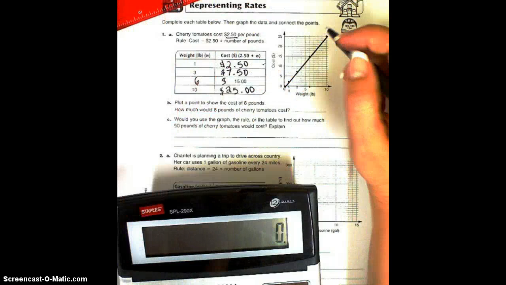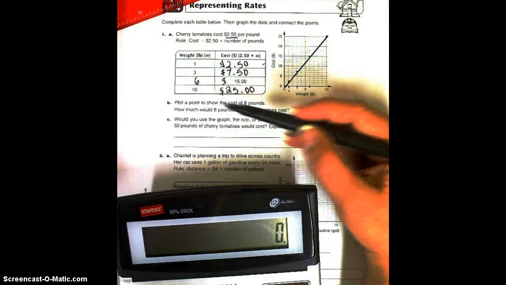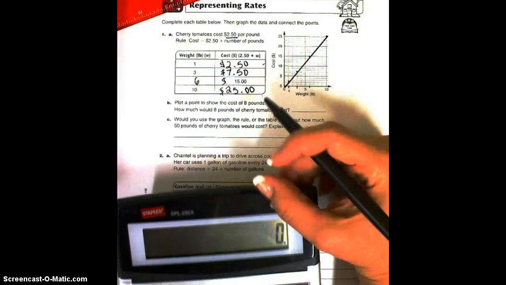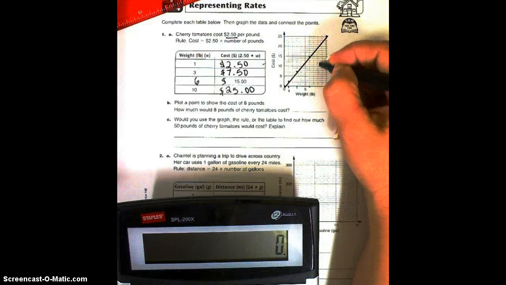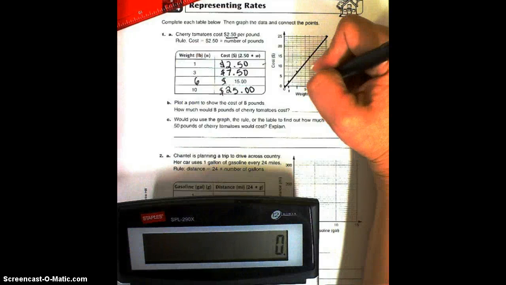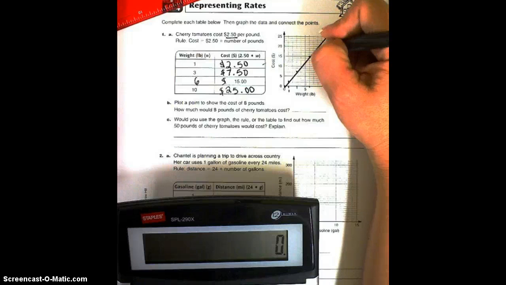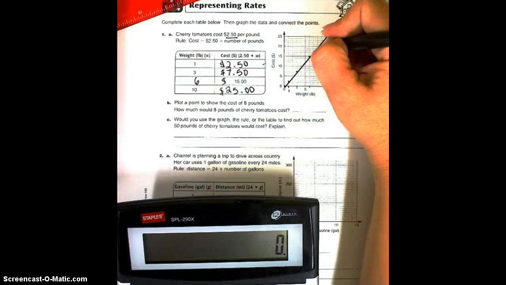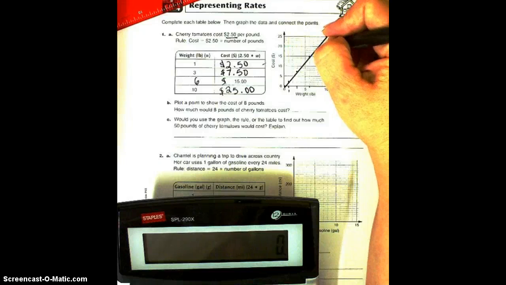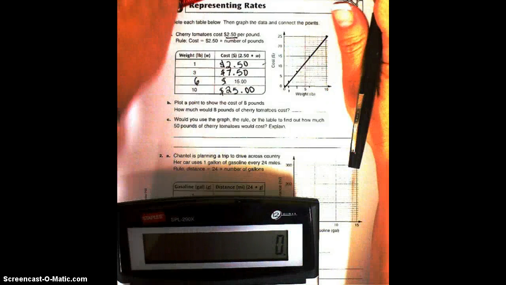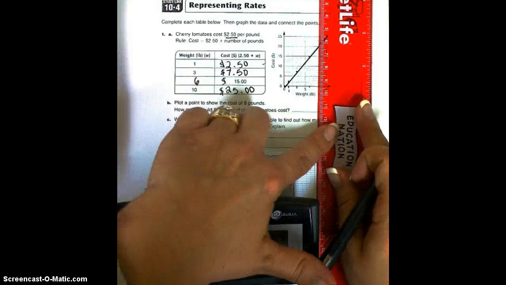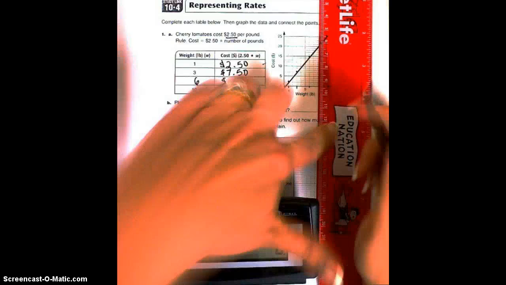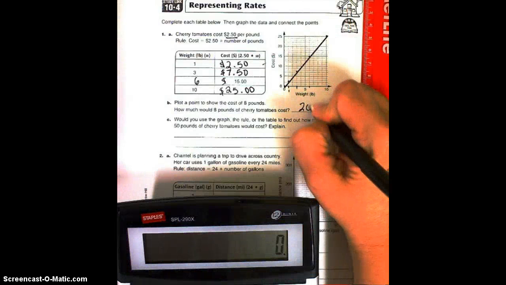Alright, so since we did this part, plot a point to show the cost of 8 pounds. Here's 5, 6, 7, 8. If we go straight up, we can see 8 pounds. I lost it already. 6, 7, 8 pounds right here. Going across, looks like it's about 18, 19. Trying to find an exact on there. See if I'm doing it right. And it was 8 pounds going straight up. 5, 6, 7, 8. I need the ruler to help me find it. Oh, well that's better. It's right at 20. $20 according to that.